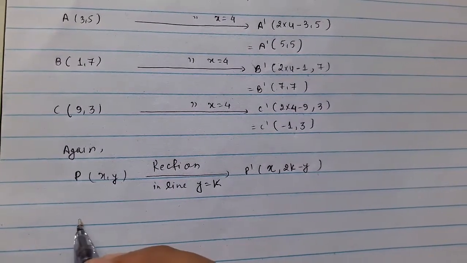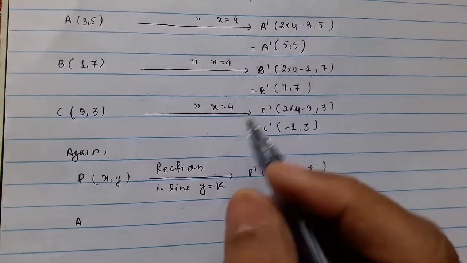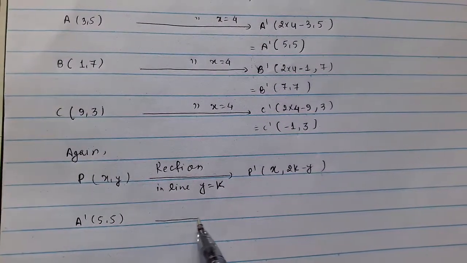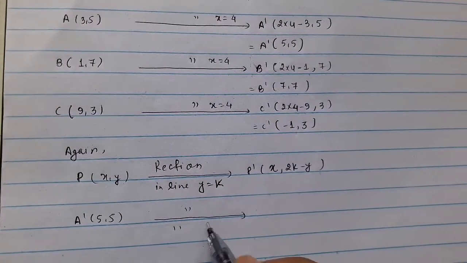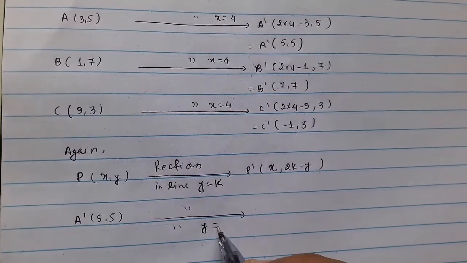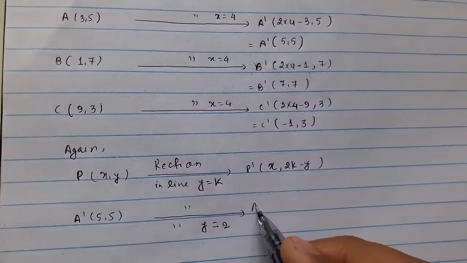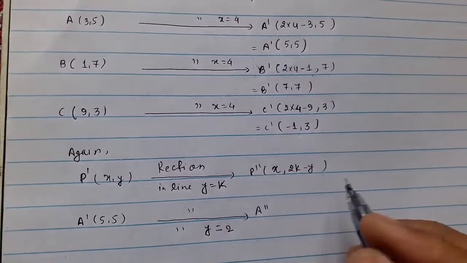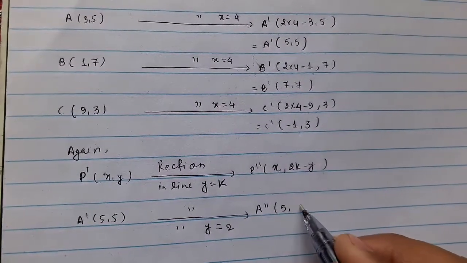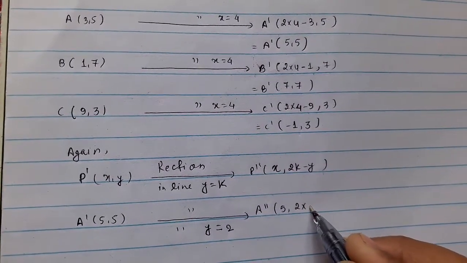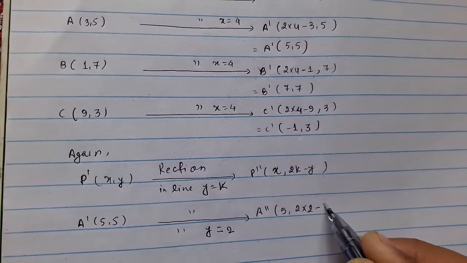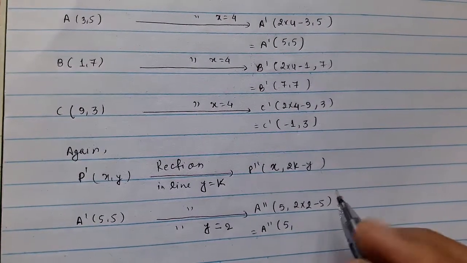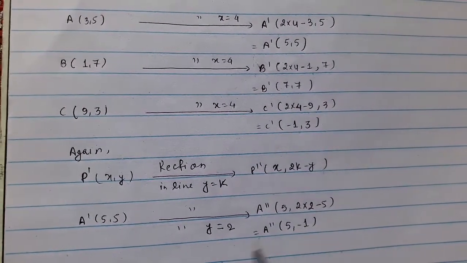Similarly, for A dash (5,5) under the same condition y equals 2, the image A double dash is (5, 2 into 2 minus 5), which is (5, 4 minus 5), that is (5, minus 1).